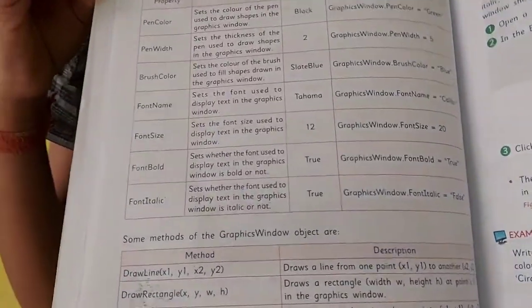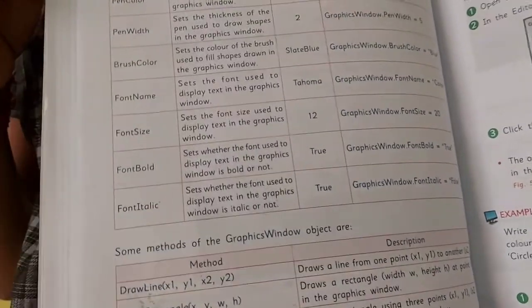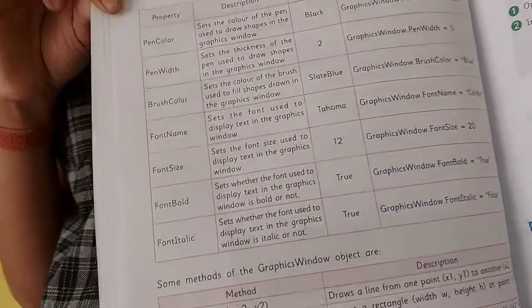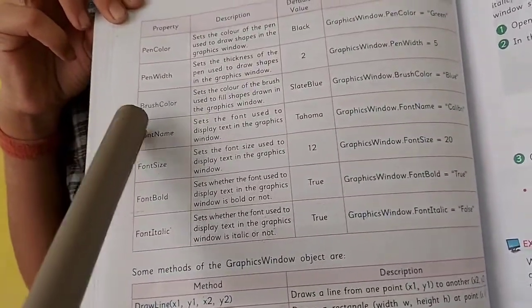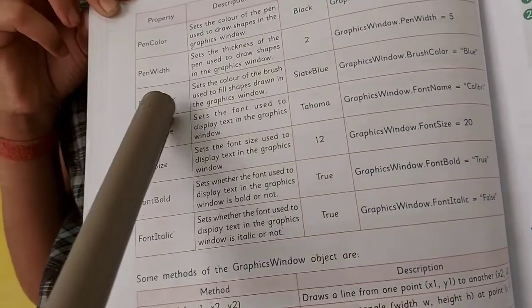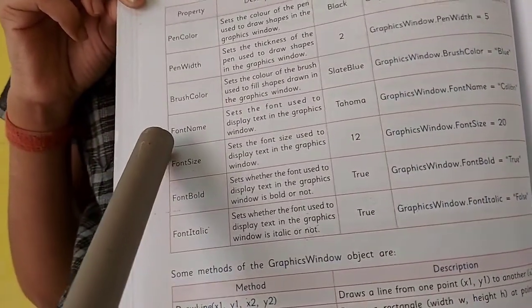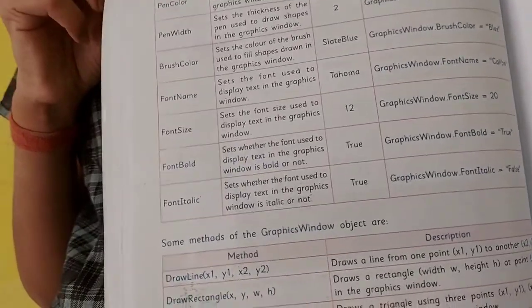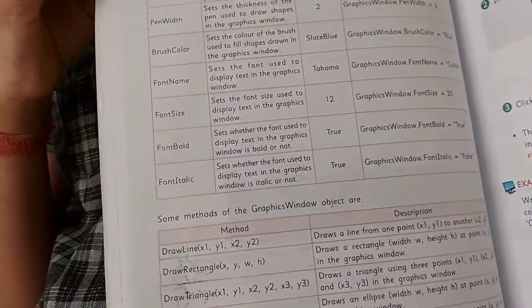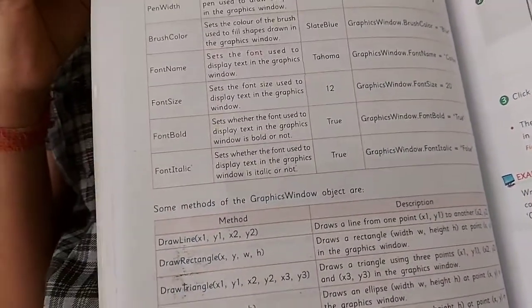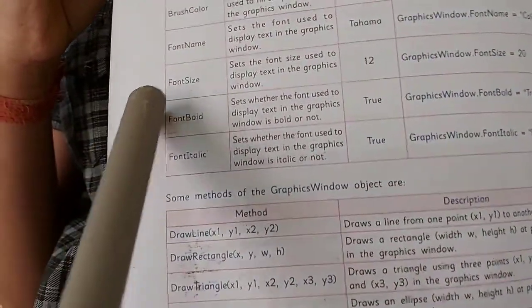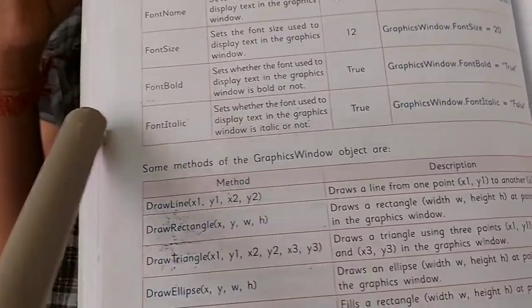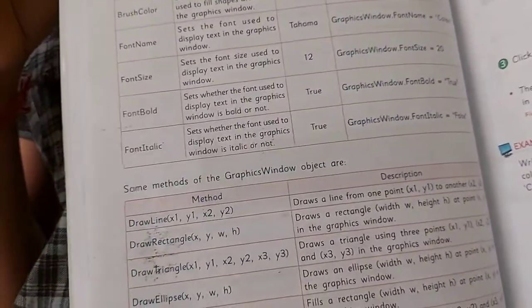Then pen width. Okay, this will help you to select the thickness of your pen. Means you want the thick one or you want the thin one. Which kind of lines you want in your object. Then brush color. This will help you to color your shape. Fill color to your shapes. Then font name. This will display various types of text, which you can use. For example, in MS Word we are having Times New Roman. Then we are having Calibri, like that. Okay. Then font size is there. Then font bold, you can make your fonts bold, then you can make your fonts italic, all these things. Clear?